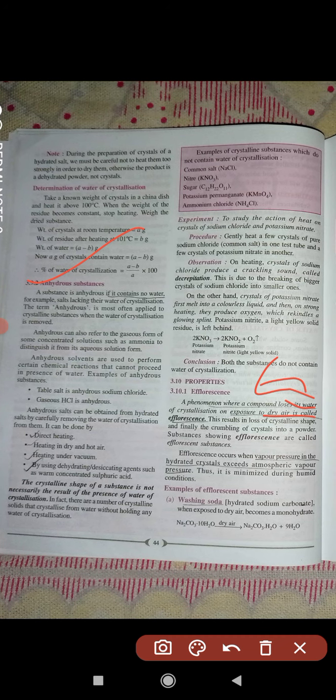Now come to the anhydrous substance. Anhydrous substance means no water is present in that compound. Here you can see, if you read this portion you can easily understand. Anhydrous is most often applied to a crystalline substance when the water of crystallization is removed. Anhydrous can also refer to the gaseous form, some concentrated solutions such as ammonia, to distinguish it from the aqueous solution form.